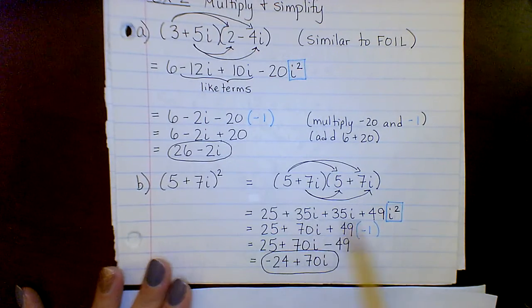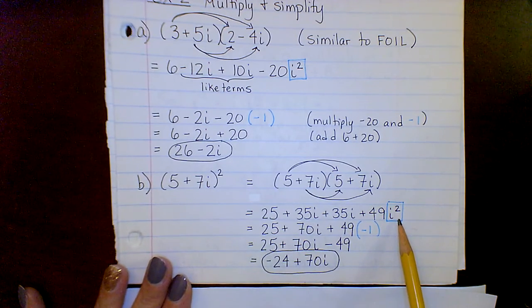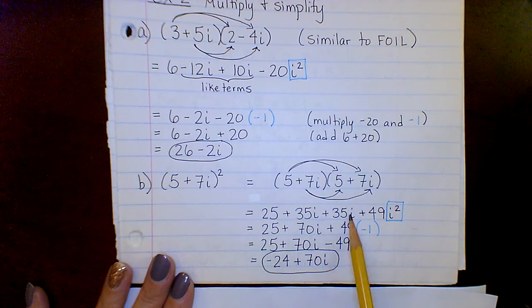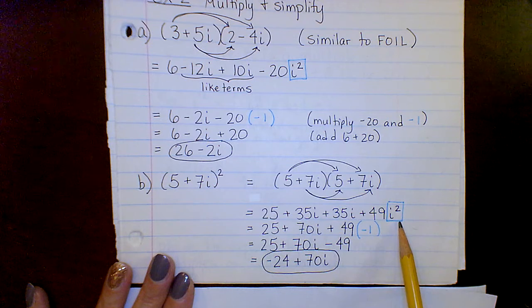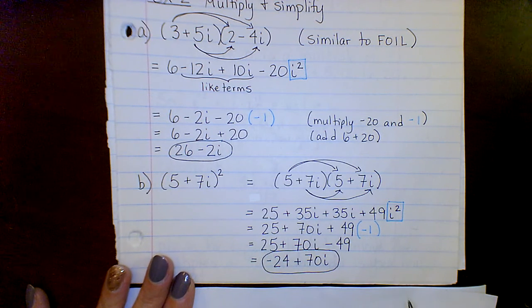So distributing all that out, we get this. These middle terms are like terms. I can combine those. I'm going to replace that i squared with a minus 1. So that positive 49 times a minus 1 changes that to a minus 49. And then these two outer ones are like terms. And those combine to be a minus 24, and that 70i comes down.